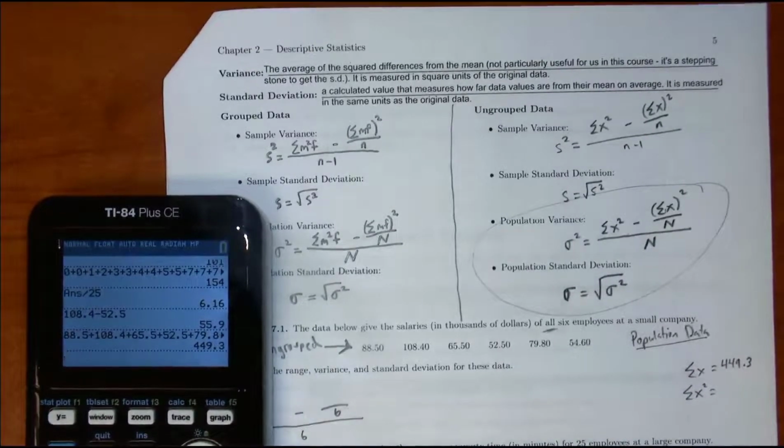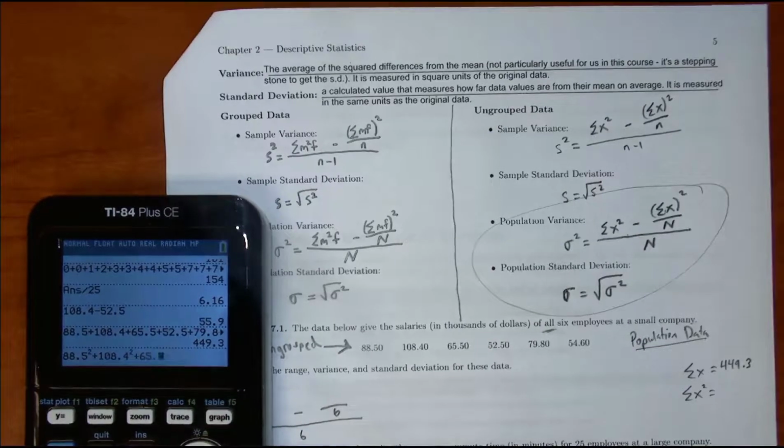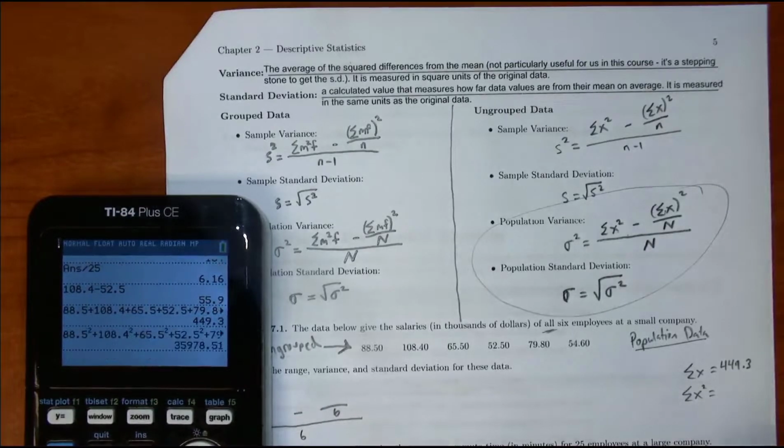And now we need the sum of the x squareds. So that's 88.5 squared plus 108.4 squared plus 65.5 squared plus 52.5 squared plus 79.8 squared plus 54.6 squared. Okay, bigger number, but we'll see how it works out.